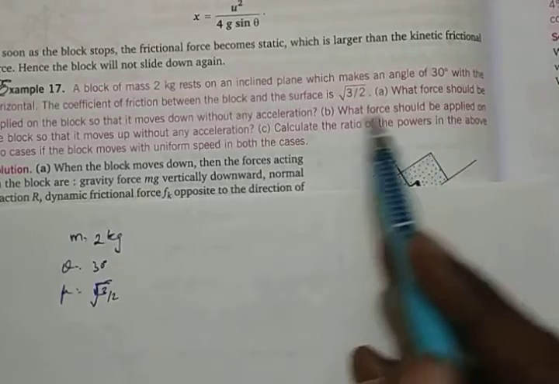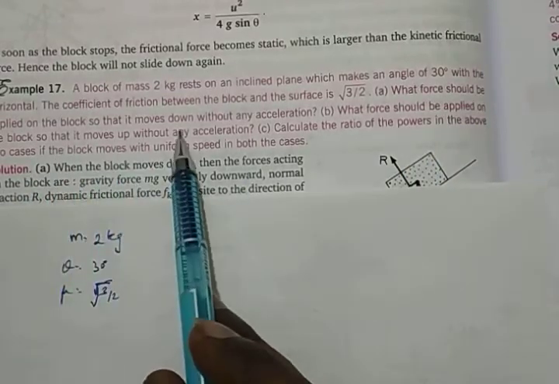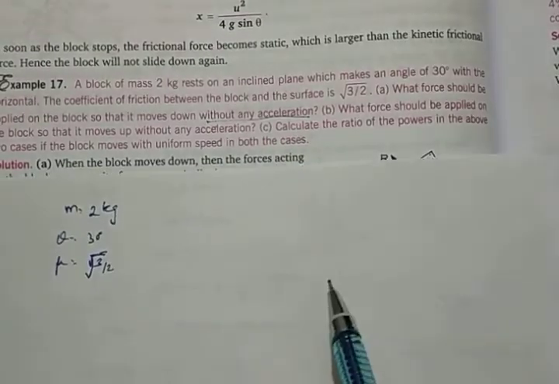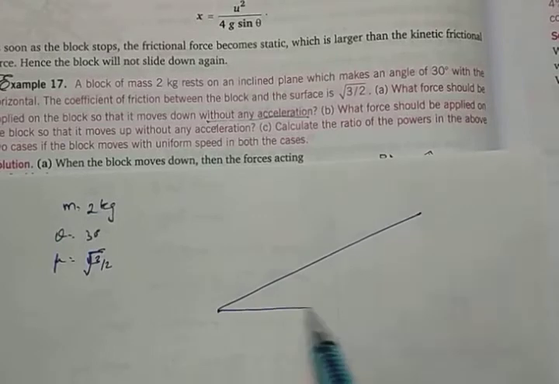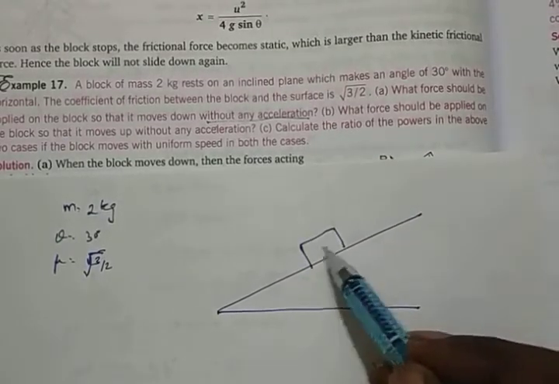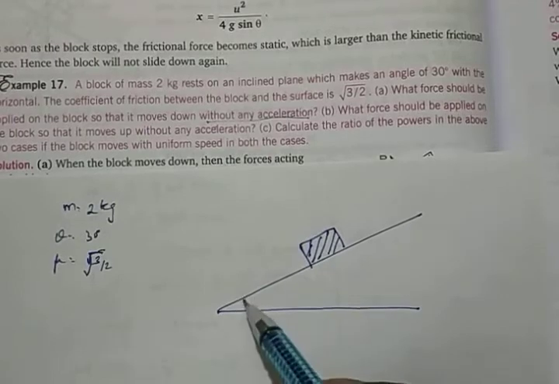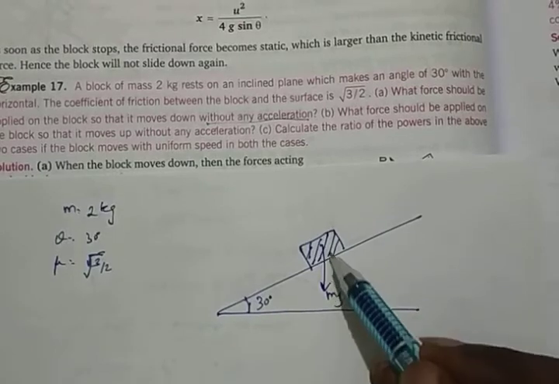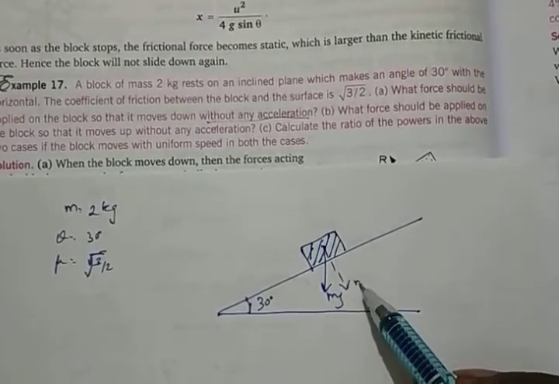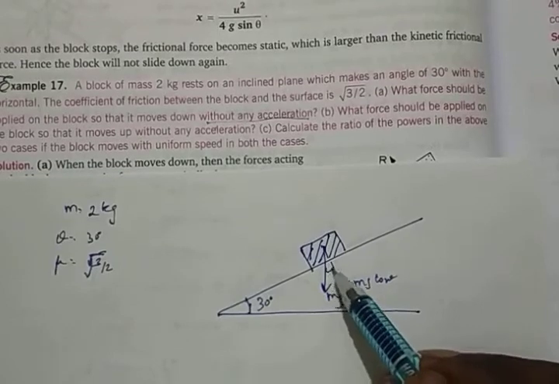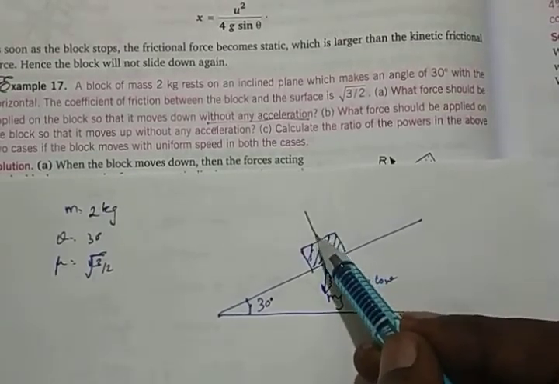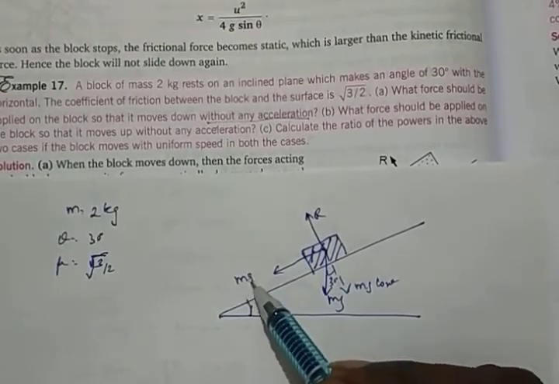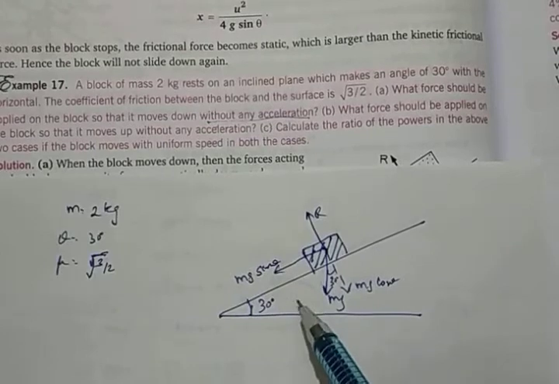What force should be applied on the block so that it moves down without any acceleration? Acceleration is going to be 0 here. So, the same diagram again. We make the same diagram here. This is 30 degrees, this is mg, and this component is mg cos theta, this is theta 30 degrees, and this is the normal reaction R, and here you get mg sin theta.